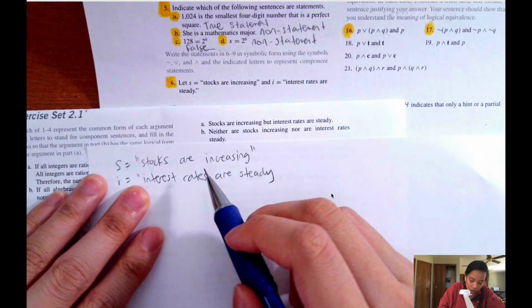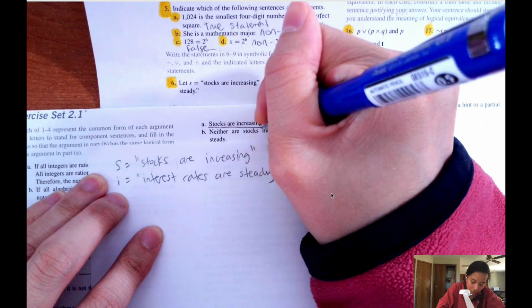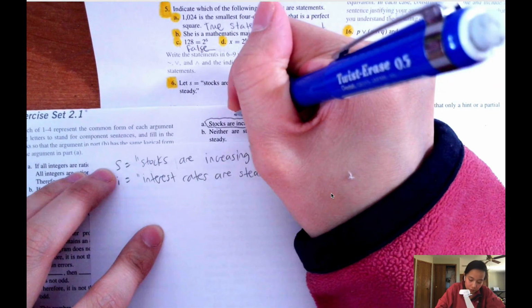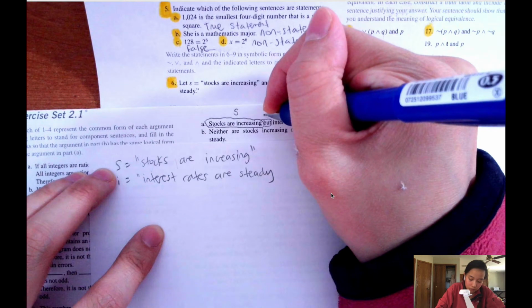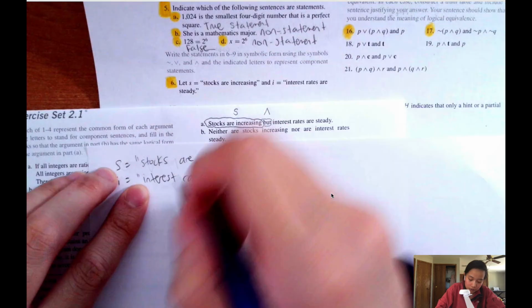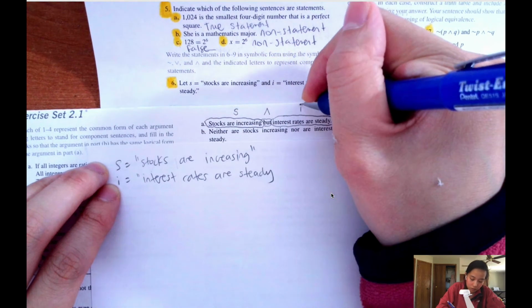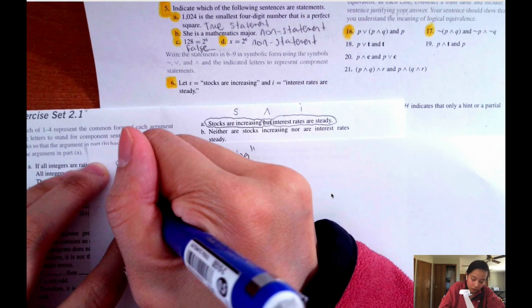So stocks are increasing is this guy right here, and that's the same thing as S, so we're going to call this S. And we know that "but" is the same thing as "and", so we're going to do an and symbol. And the interest rates are steady is the same thing as I, so this right here is I. So for A, the answer is S and I.